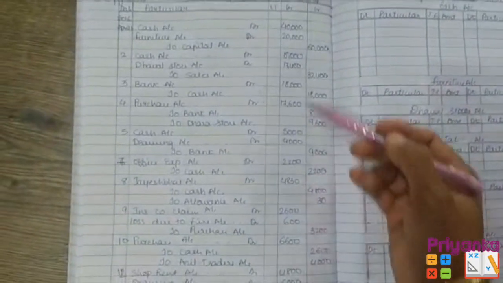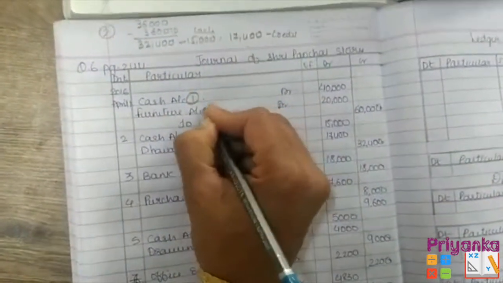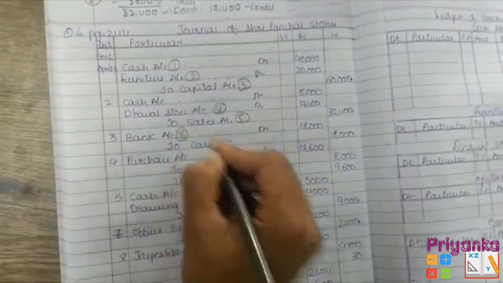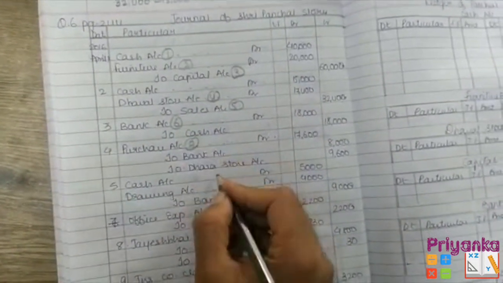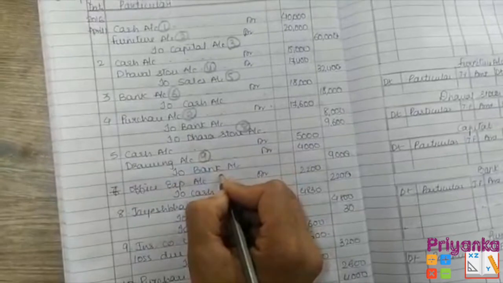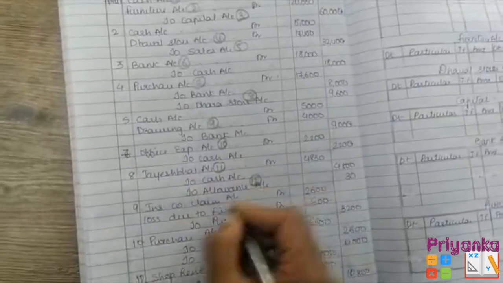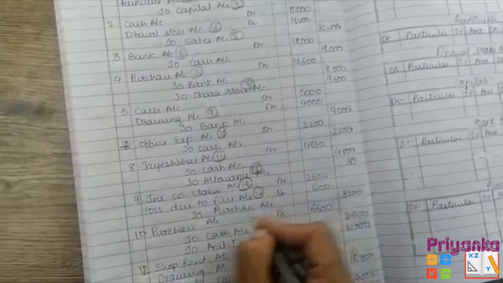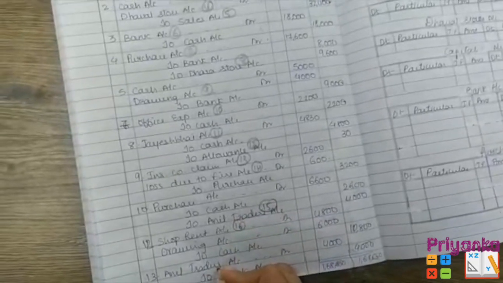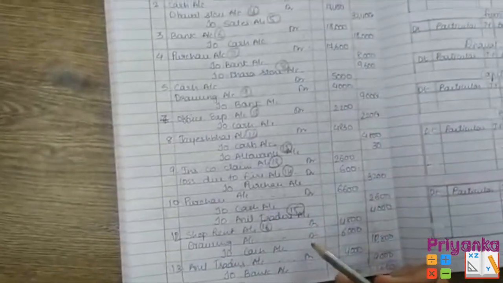Now as usual, same process. Now we'll count how many ledgers have to be prepared out of this journal. Cash 1, furniture 2, capital 3, cash again, so don't count it, 4, sales 5, 6, bank, cash again, purchase 7, bank already did, Dhaval store 8, cash done, 9, bank also done, office expense 10, cash done, 11, this is also done, 12, 13, 14, purchase done, this is also done, cash again 15, 16, drawing, cash done, Anil Traders already I think done somewhere, here it is done, the bank. So total 16 ledgers have to be prepared.